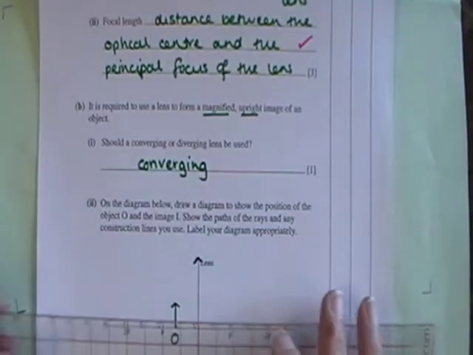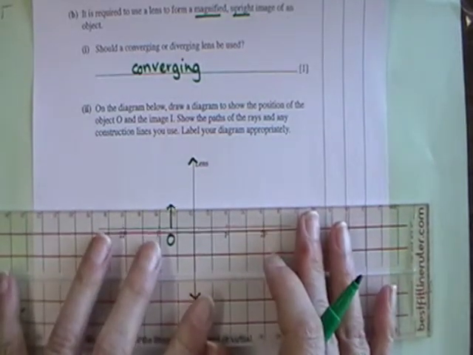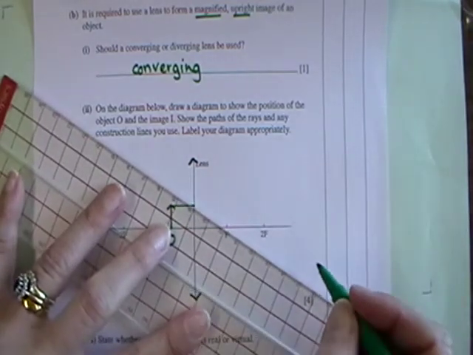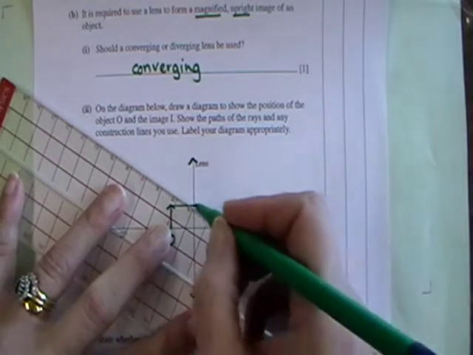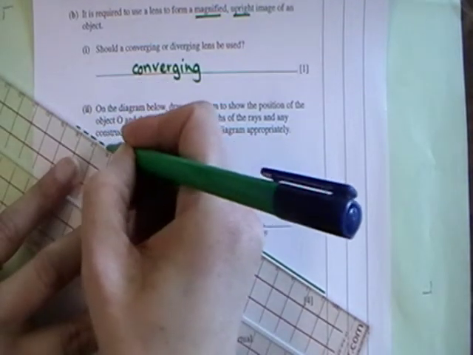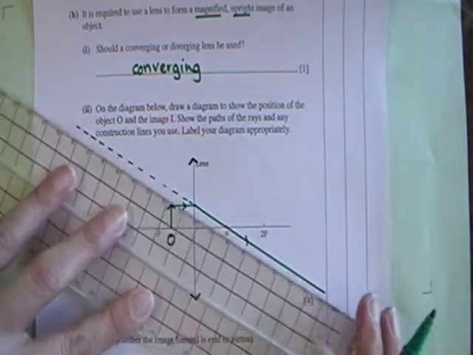So the object is O, and we always draw two rays. First one, we'll draw parallel to the principal axis, and it converges and passes through F. And remember our arrows. And we know that we're forming a virtual image, therefore we'll continue our virtual rays using a dotted line beyond the left hand side of the lens.